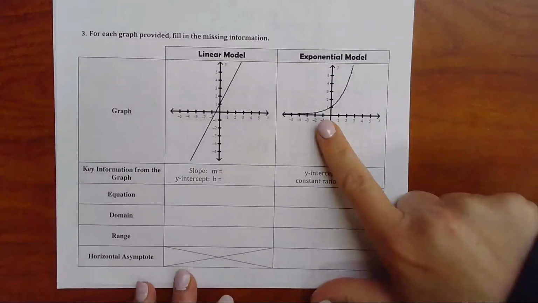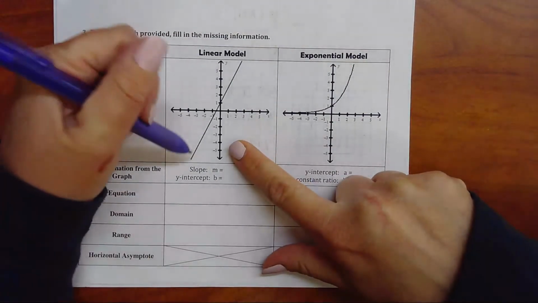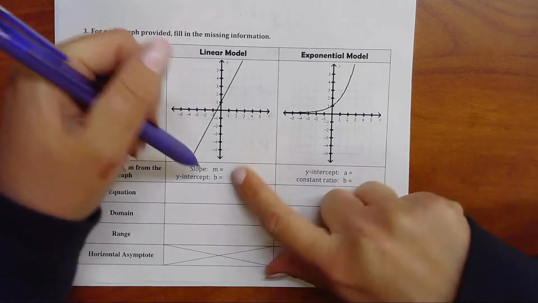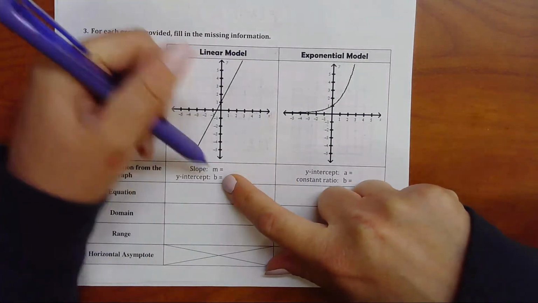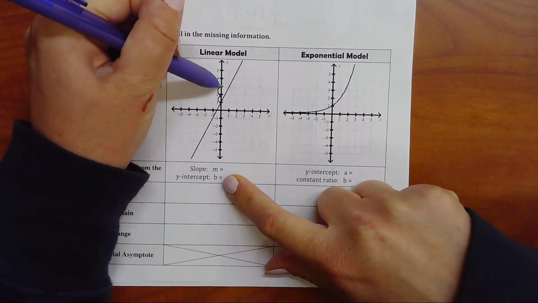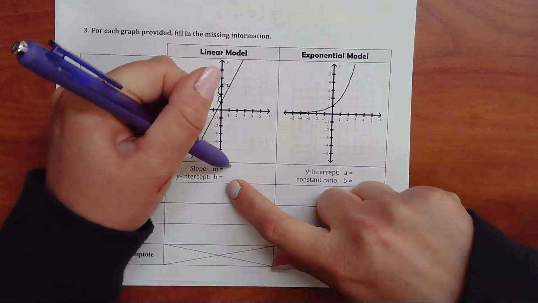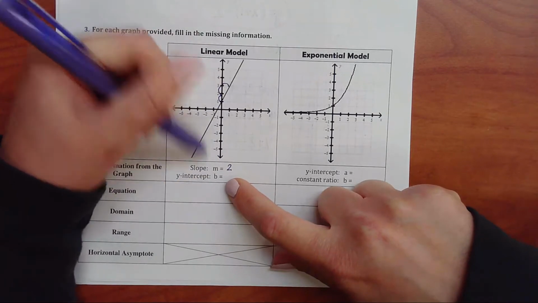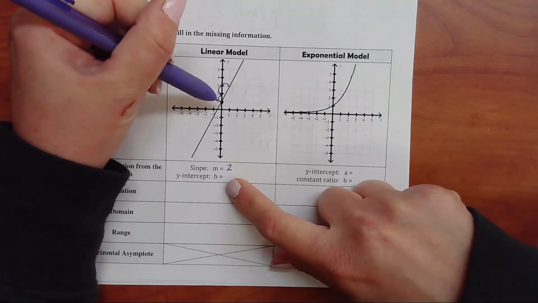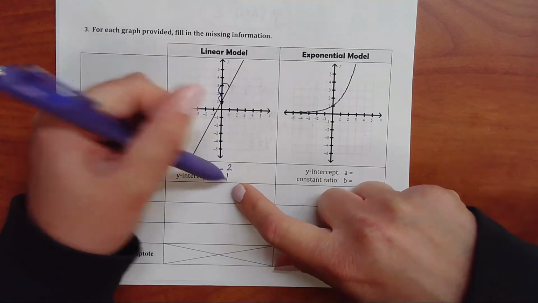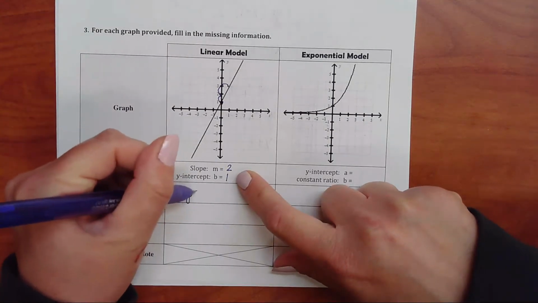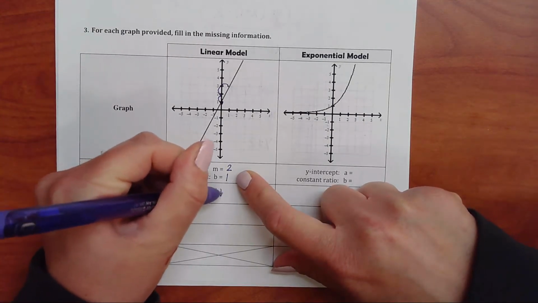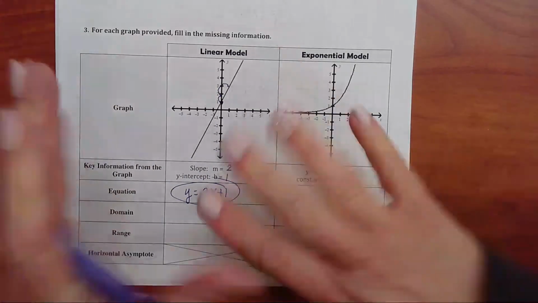So let's review for a second. So this is a linear equation. This would be a line. M is your slope. Remember, to find your M, it's how much do you rise over how much do you run. So like this one would have a slope of 2. And then y-intercept is where your graph is crossing the y-axis. In this case, it would be 1. So the equation would be y equals 2x plus 1. So you're going to see those.